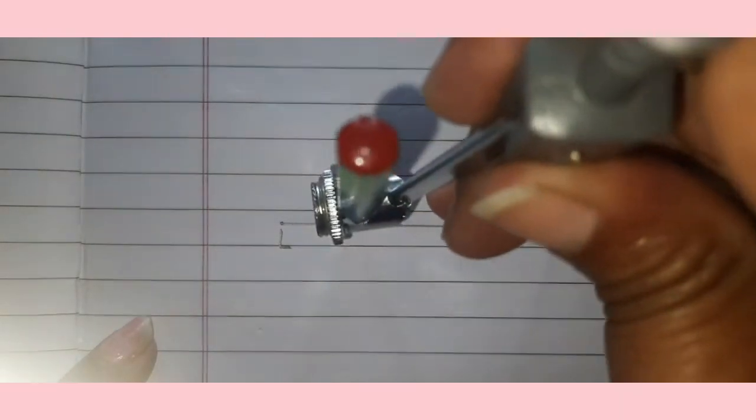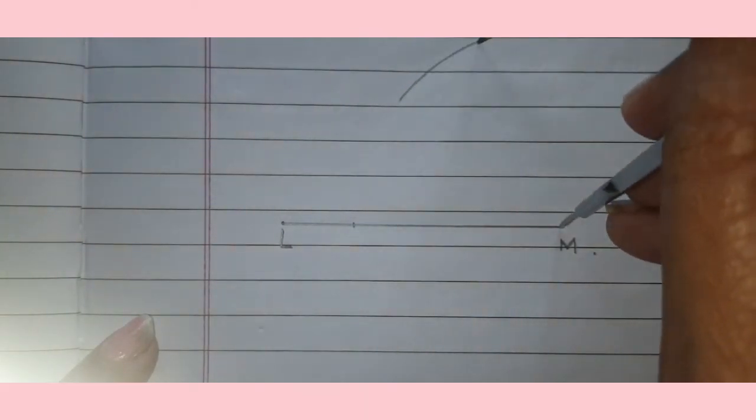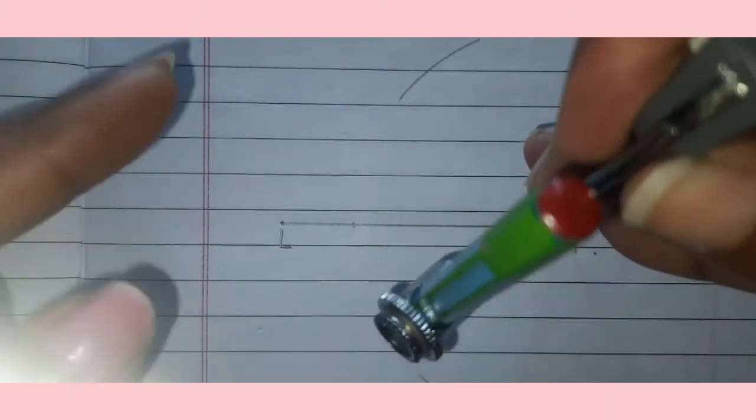To this I have to draw the perpendicular bisector. That means the line which intersects line LM should be perpendicular and it should divide the line into two equal parts. For that, we have drawn the line segment LM of 6.4 centimeter. Now I'll be drawing the perpendicular bisector of it. The basic criterion for drawing the perpendicular bisector is that you have to take more than half of line LM. By mere observation, you can see that it is more than half of LM. I keep the pointer on M and draw an arc on either side of line LM. Then keep the pointer on L and intersect the previous arc.